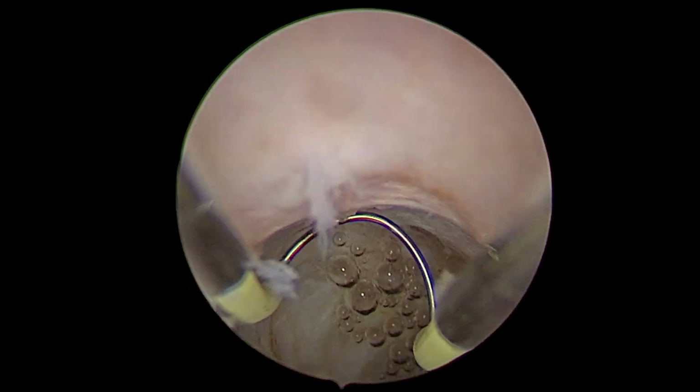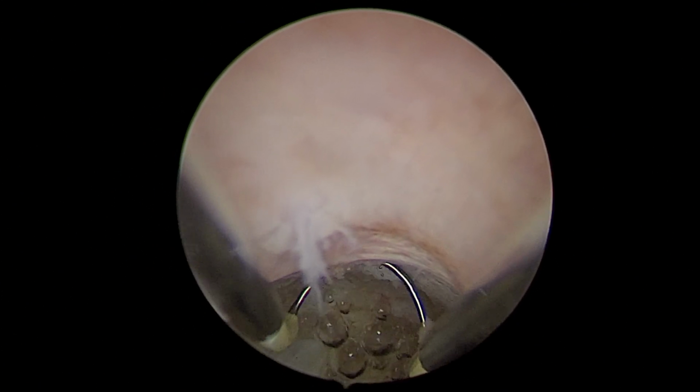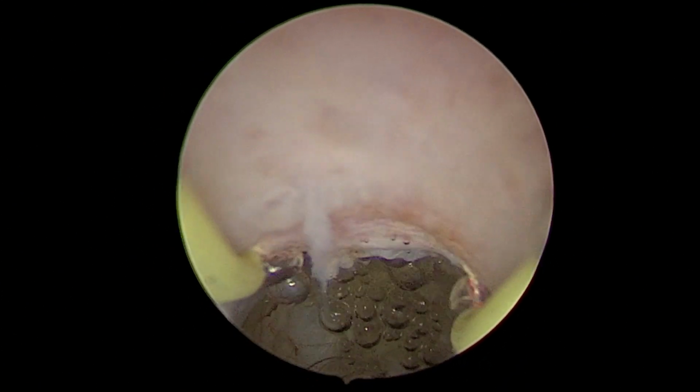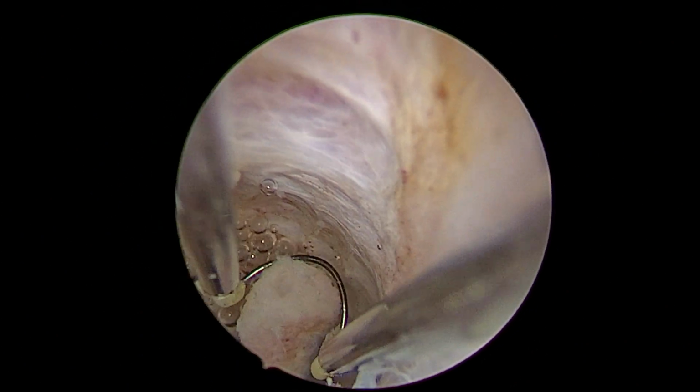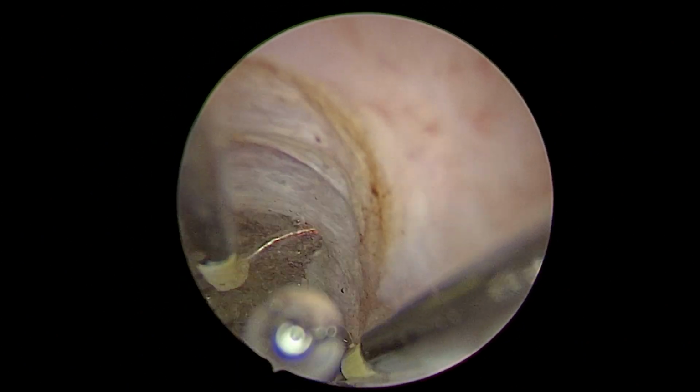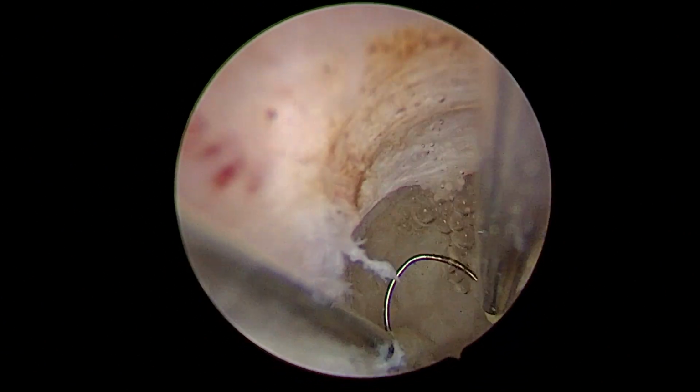Now here we again come out of the isthmocele into the cervical canal, and we have a look at the depth of the isthmocele. If not, then we make the angle more soft.